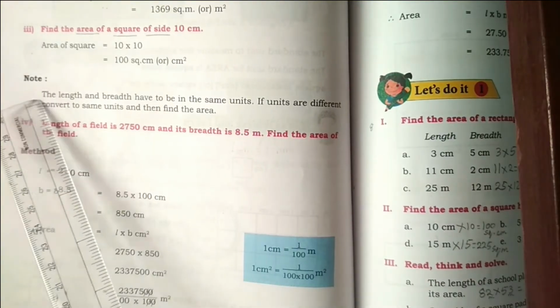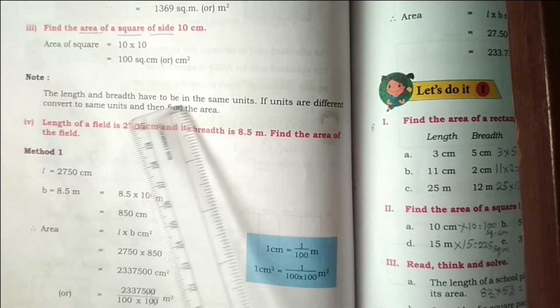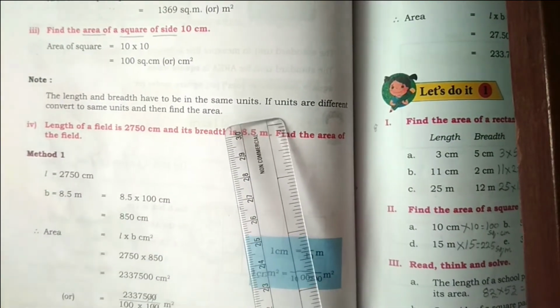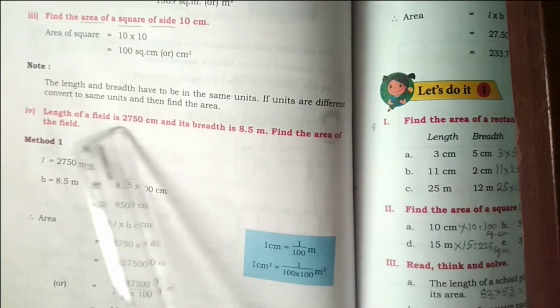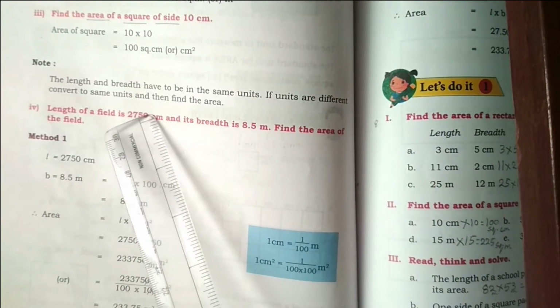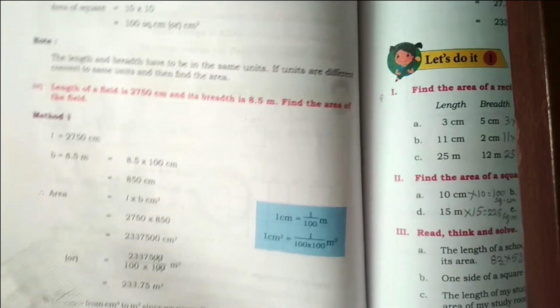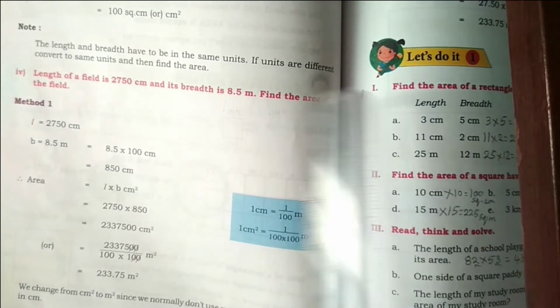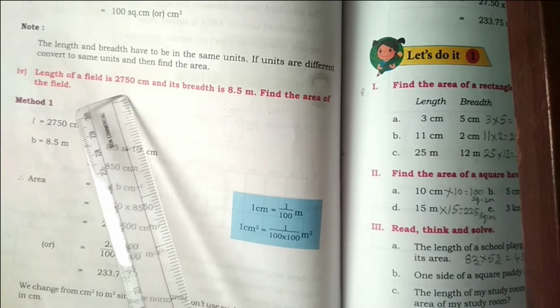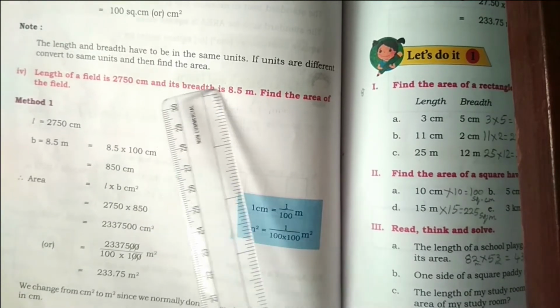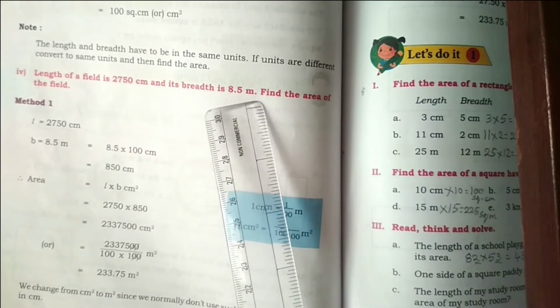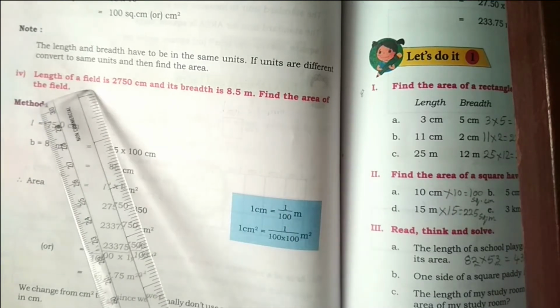Note, they have given here that the length and breadth have to be in the same units. If units are different, then convert into the same units and then find the area. For this they have given one example here. Length of a field is 2750 centimeters and its breadth is 8.5 meters. Find the area of the field.